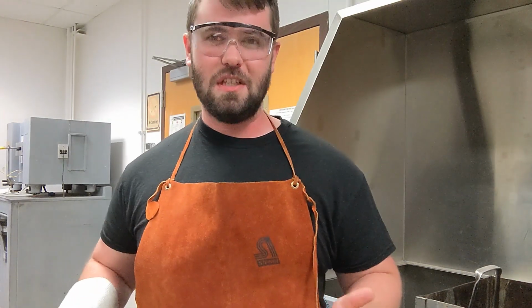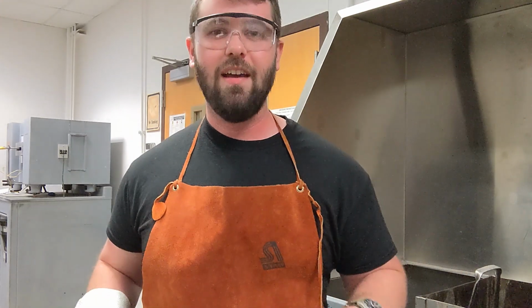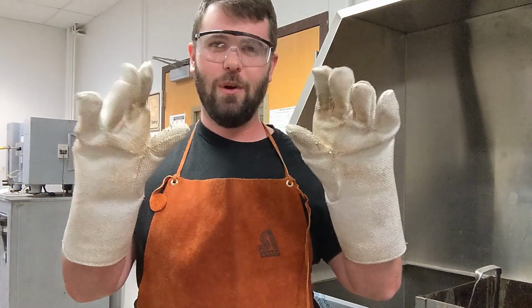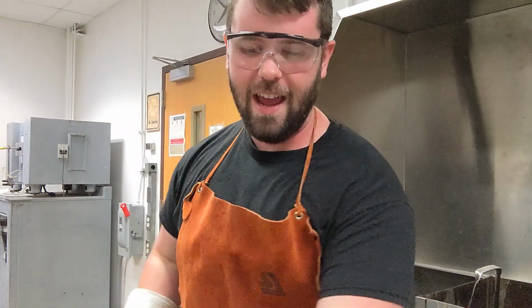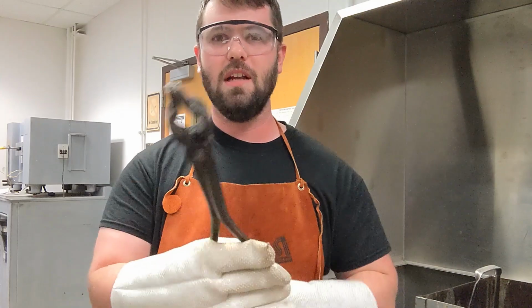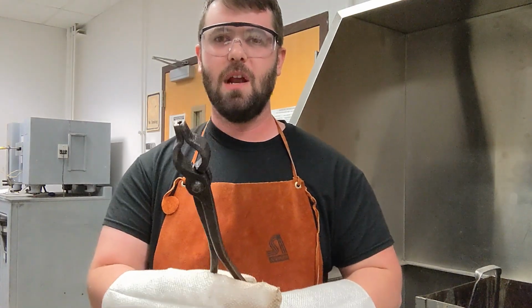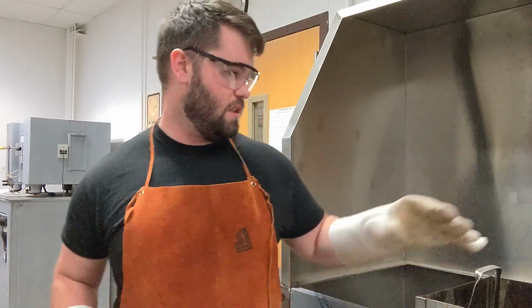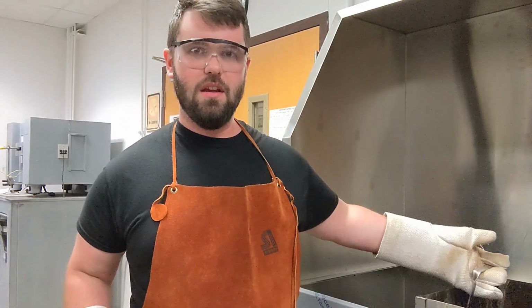It is 850 Celsius, it will burn straight through everything. I have safety glasses in case there's any sort of sparks or anything to protect my eyes. I have some very well insulated gloves, and in order to actually grab the bar itself, I have these nice metal tongs. So I'm going to quench it in an oil bath, which is this guy right here.